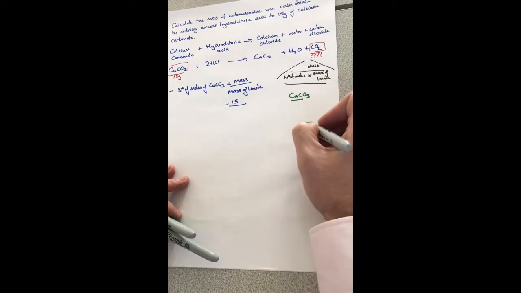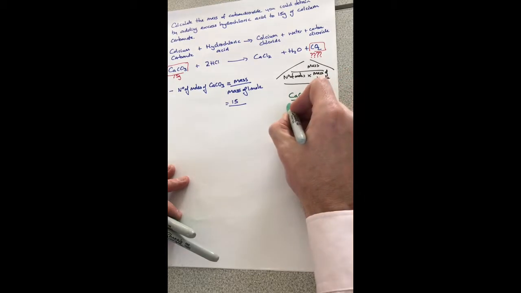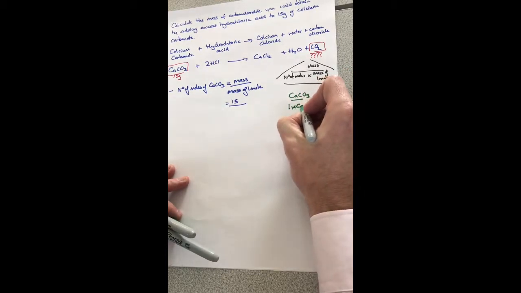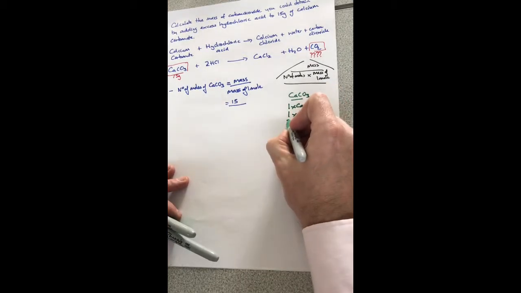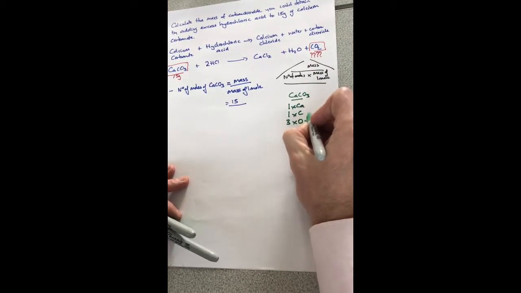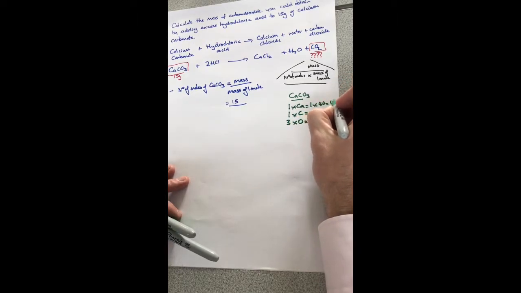And to do that, I need to know the relative atomic masses of the atoms involved and work this out. So there's 1 atom of calcium, there is 1 atom of carbon, and there are 3 atoms of oxygen. That means it's 1 times 40, which is 40.